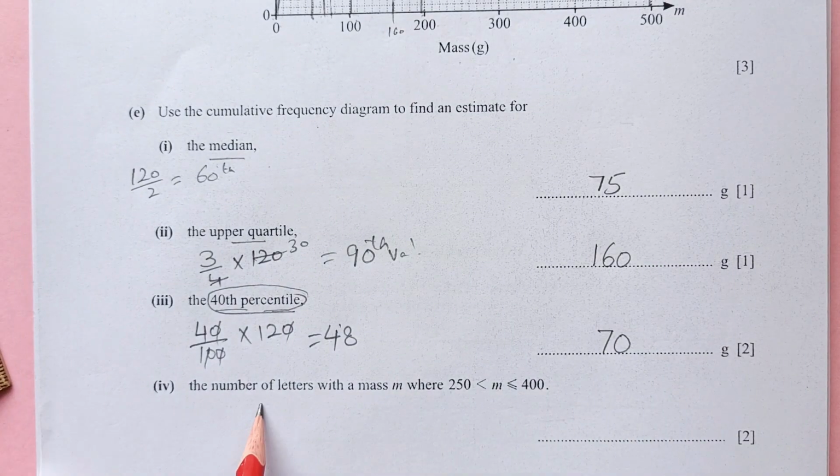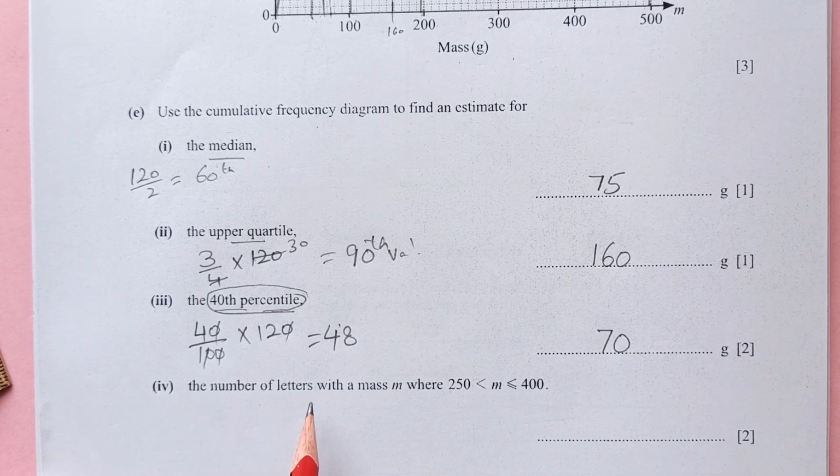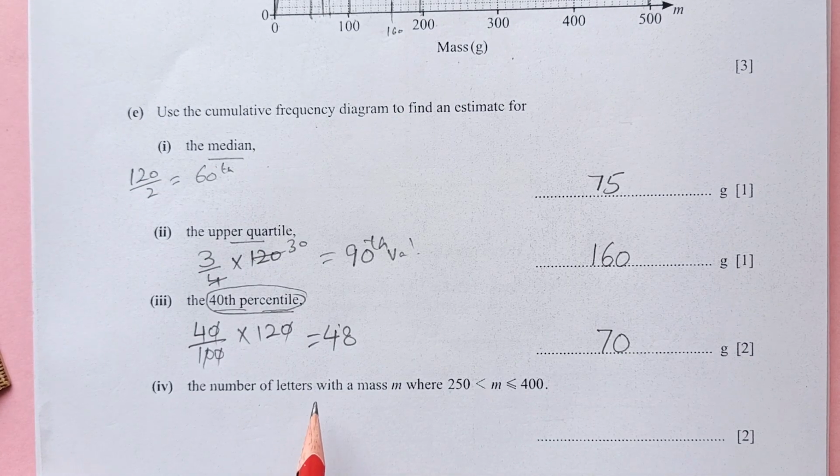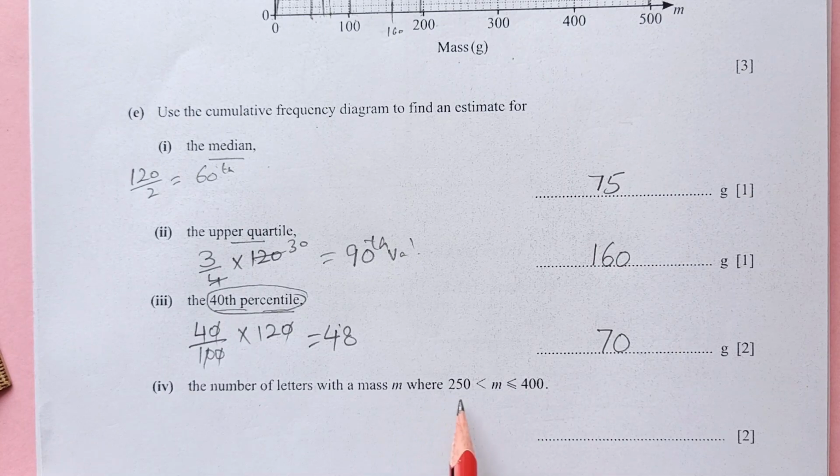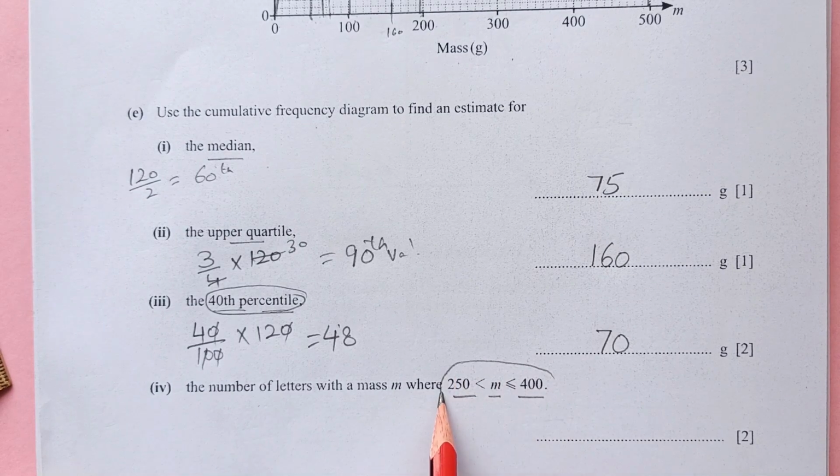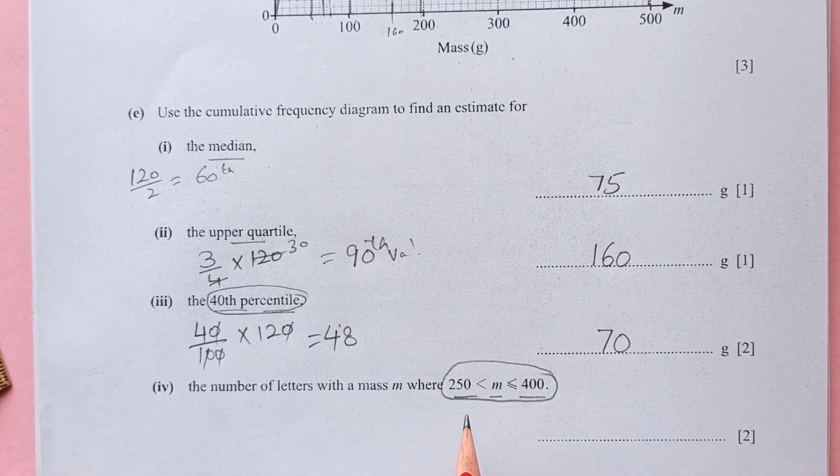Now the number of letters with mass m where 250 is less than m and m is less than or equal to 400. So meaning we are looking for this range, 250 to 400.